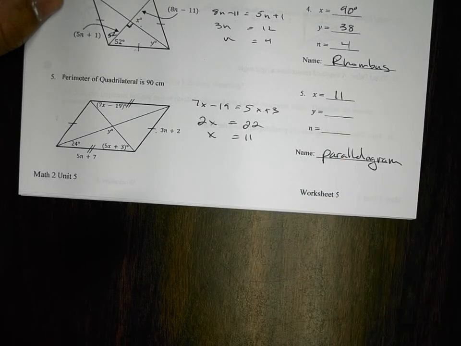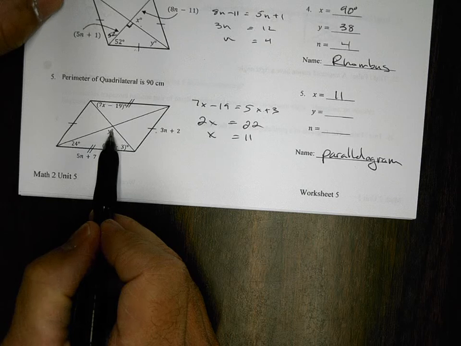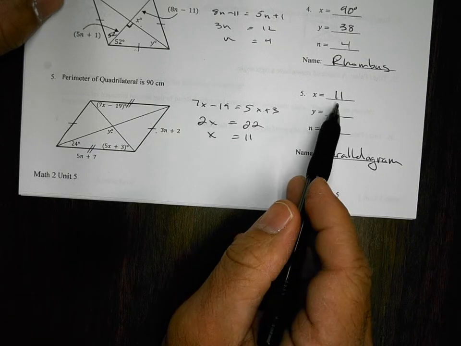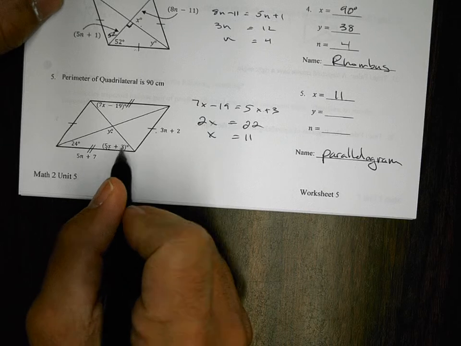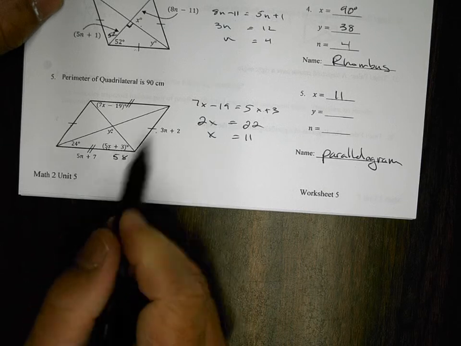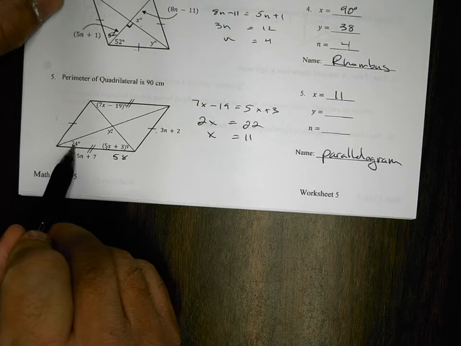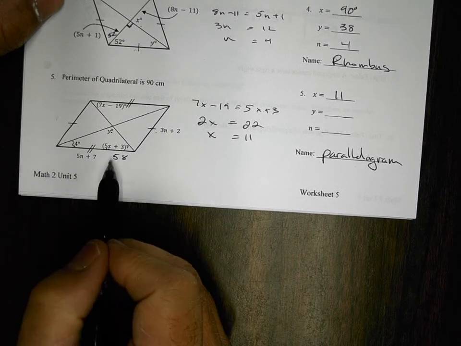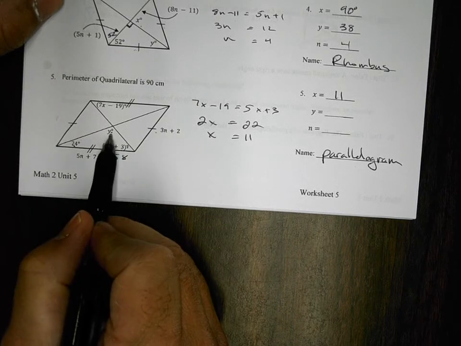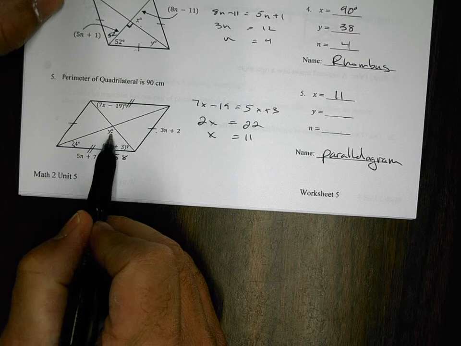Okay, now solving for y. Let's see, where's y? Right here? We've got to take 11 and plug it in. 5 times 11 is 55 plus 3 is 58. So this angle's 58 and this angle's 24. Together they must add up to 82, which means y has got to be 180 minus 82, which is 98.